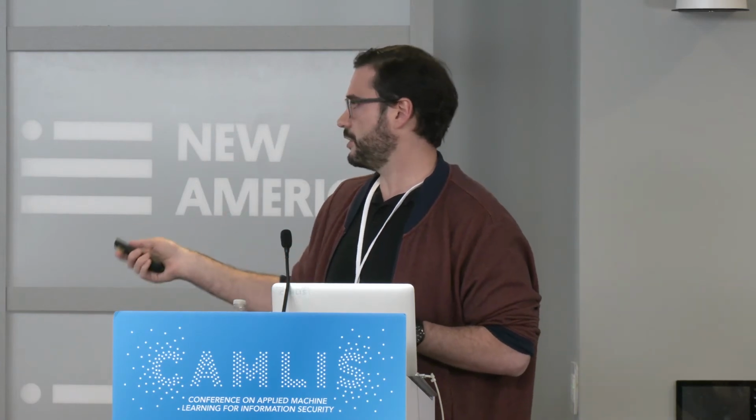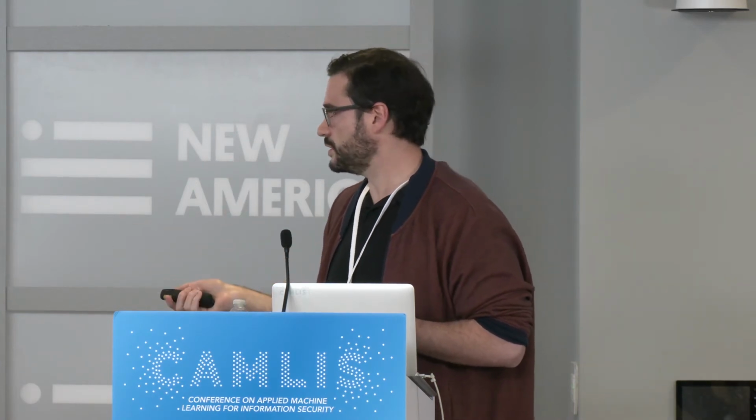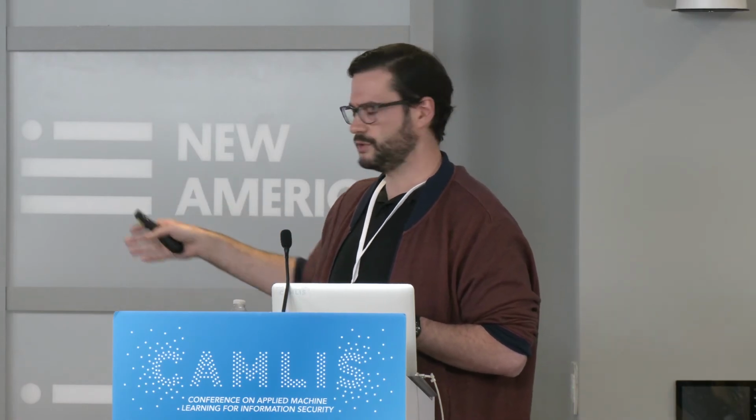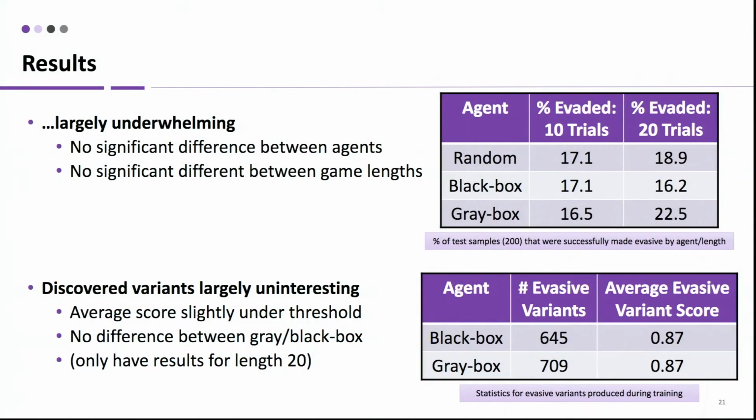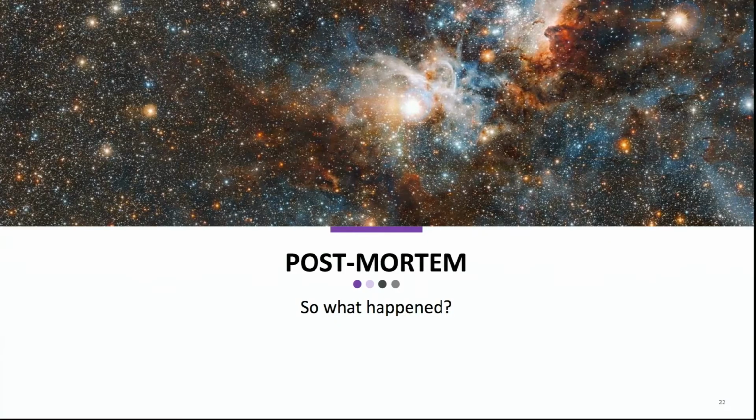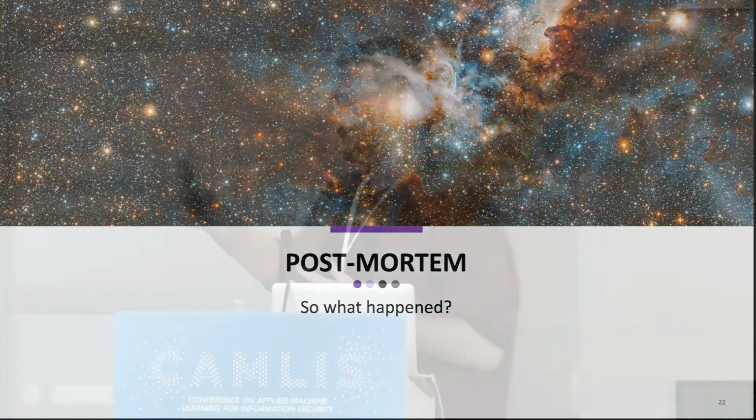But what was further interesting was that the discovered variants were, well, uninteresting. We generated a decent amount of them, 600, 700, but their average score, so once they dropped below the threshold, was just barely below the threshold. The average score was 0.87. So the perturbations were modifying it in a very, very slight way. When I saw these results, I was a little upset because I was really expecting to generate all these cool things and make Meterpreter evasive, and that didn't happen.